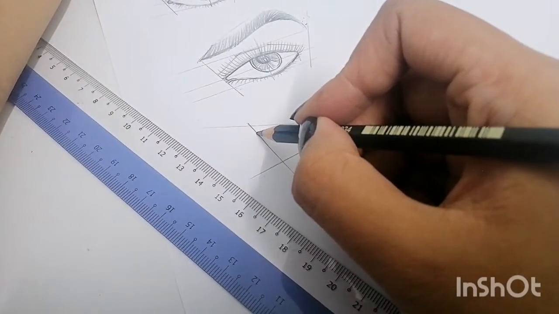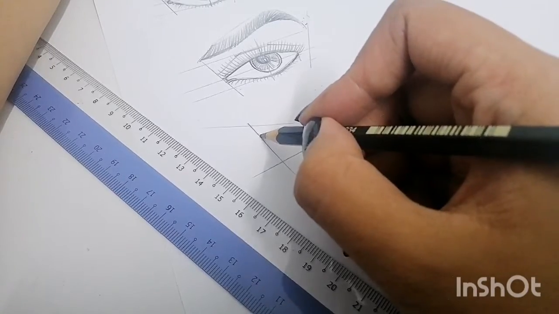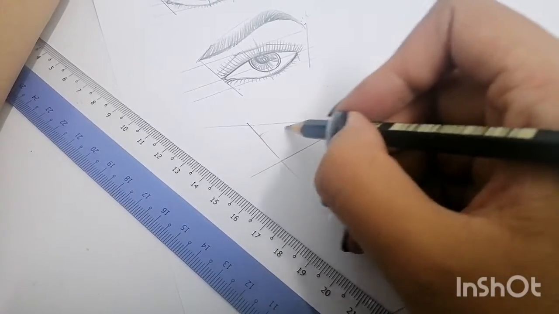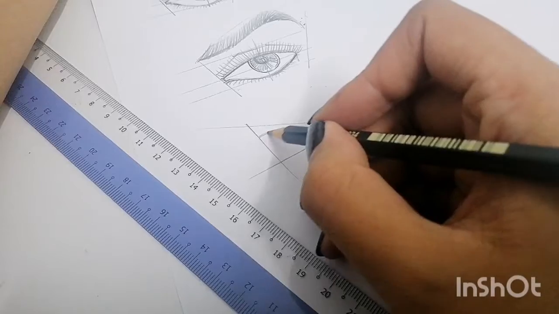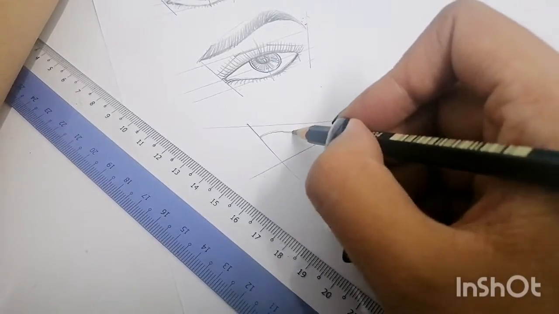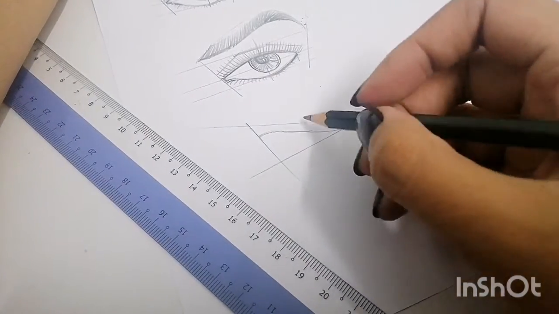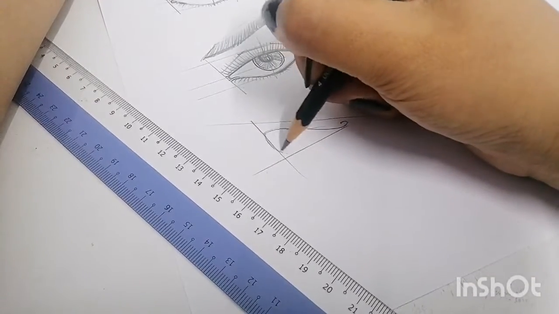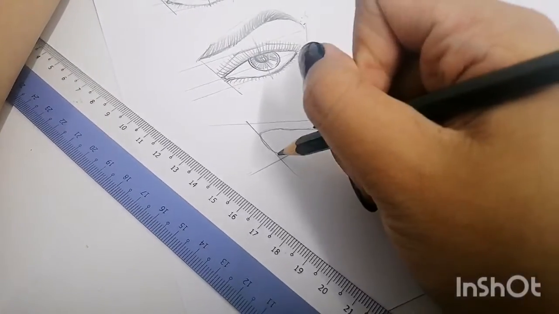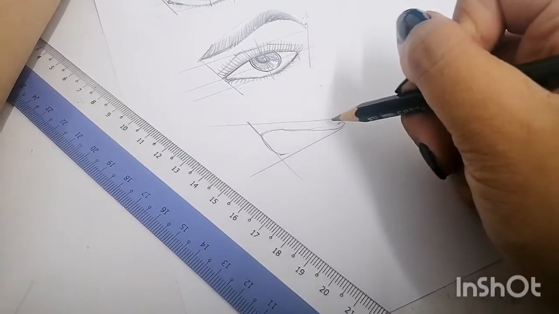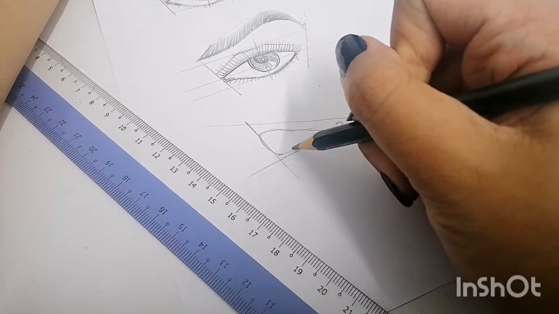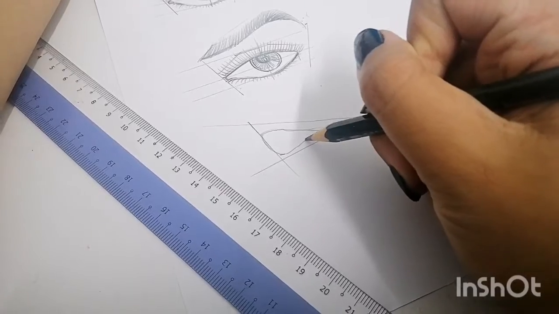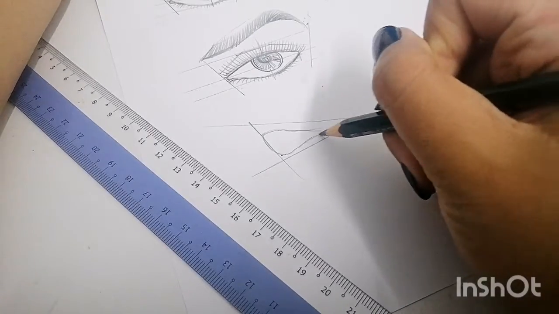You will draw the top part of the eye. Start with a curve, and then lower it. For the eyeball area, it goes out a bit and comes in from the outside here. Bring it back again, then curve it and bring it back.